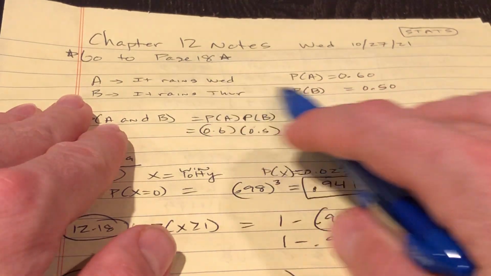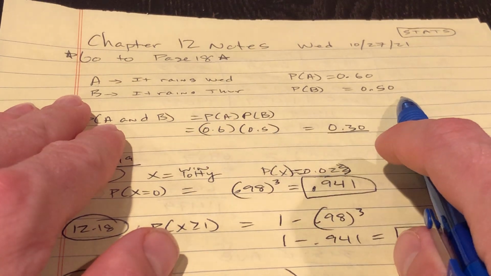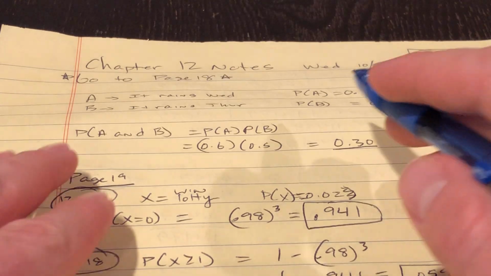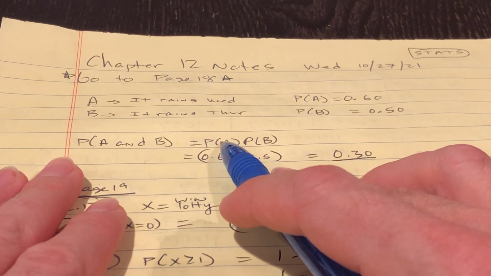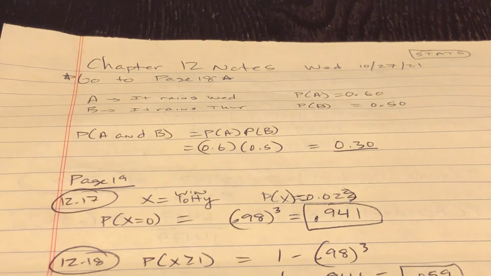Okay, so the probability of A and B, the probability that they both happen. So it rains Wednesday, that probability is 0.60. It rains Thursday, probability is 0.50. These two are independent of each other. These are 2 independent events. Because they're independent, the probability that they both happen, probability of A and B, is equal to the probability of A times the probability of B. It's 0.30. Just general multiplication.